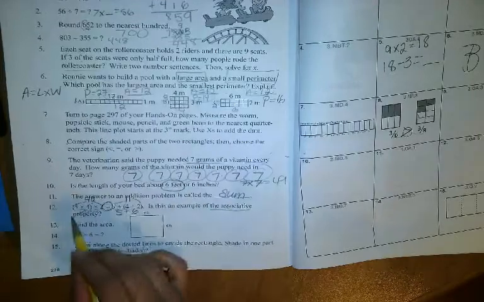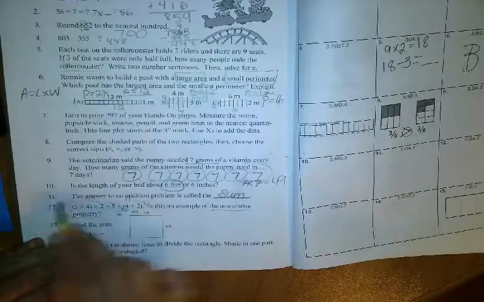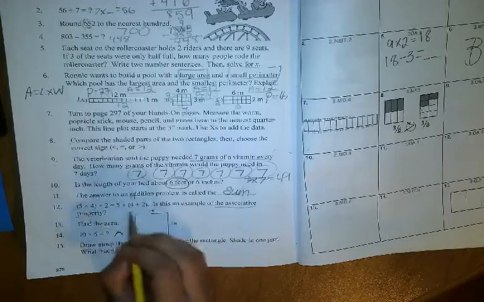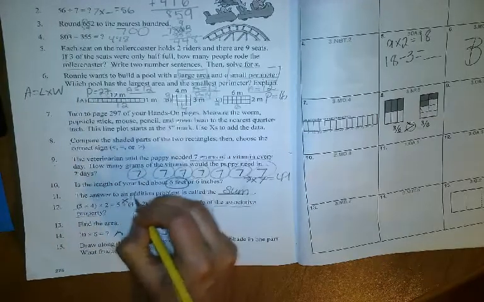Not equal. Is this an example of the associative property? Absolutely not. The associative property would have the equation be equal on both sides. So this would be the associative property if there were multiplication instead of addition.